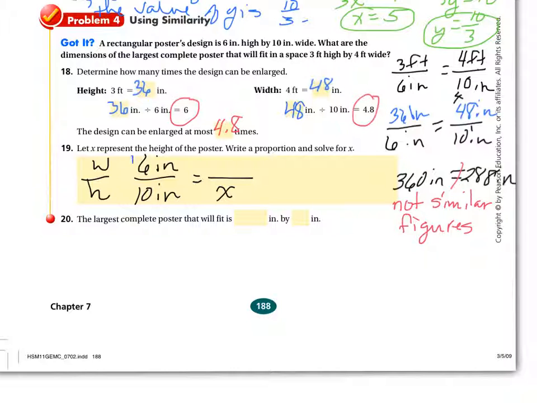All right, so this should have been 10 inches, right? This should have been 10 inches. And the 10 inches should have been my 6 inches.